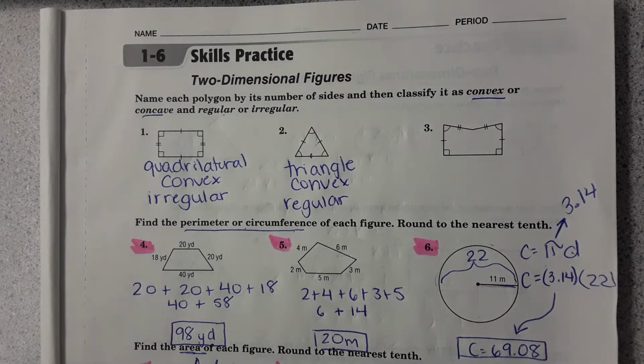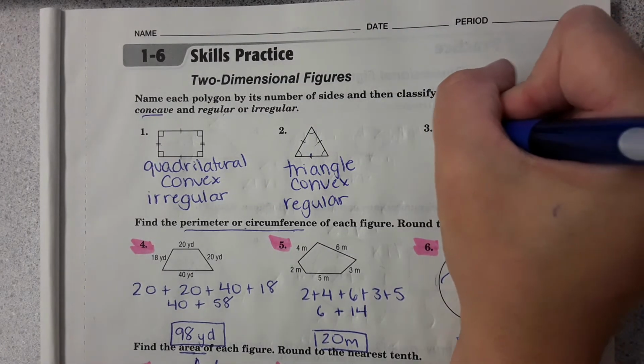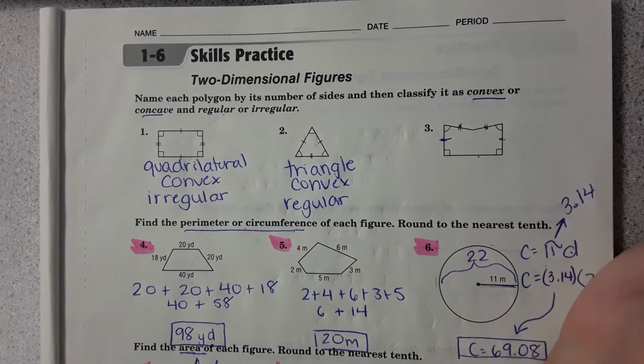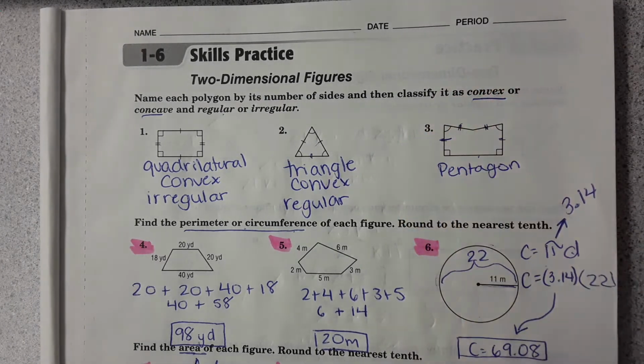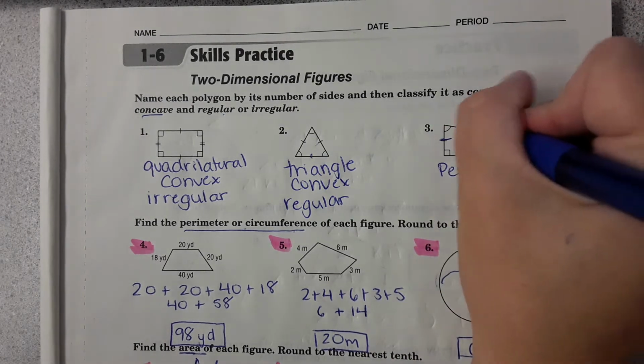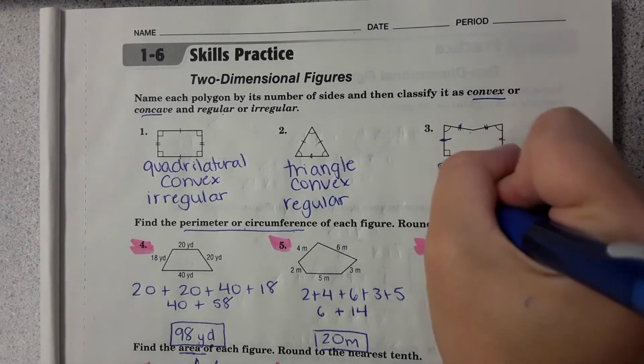And 3, yes, I'm going fast. We're classifying it by the number of sides. So 1, 2, 3, 4, 5 sides. So even though it doesn't look like it, it is a pentagon. This one caves in, so it's concave. And of course that one is irregular.